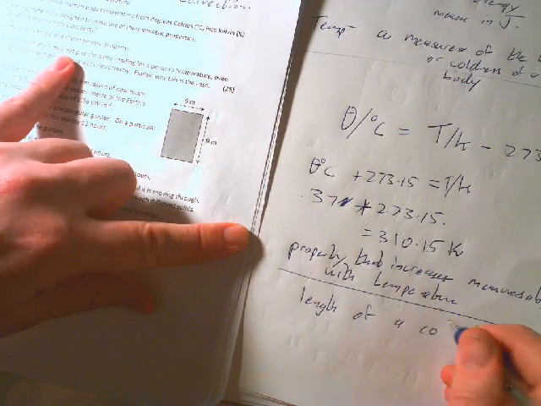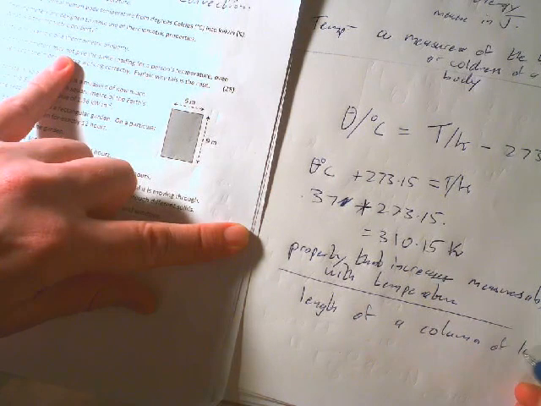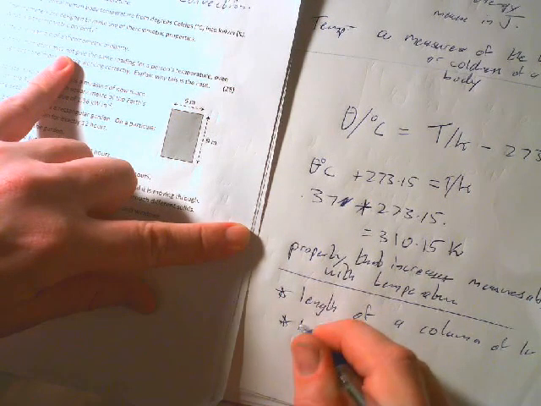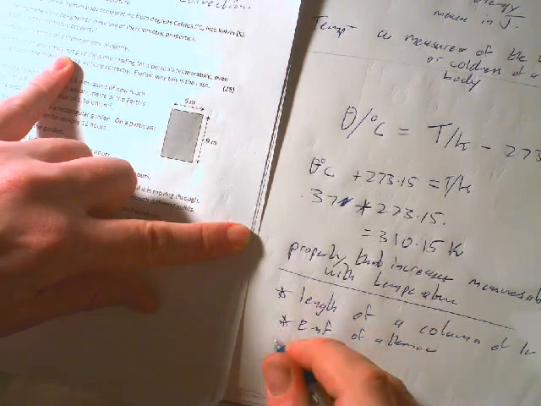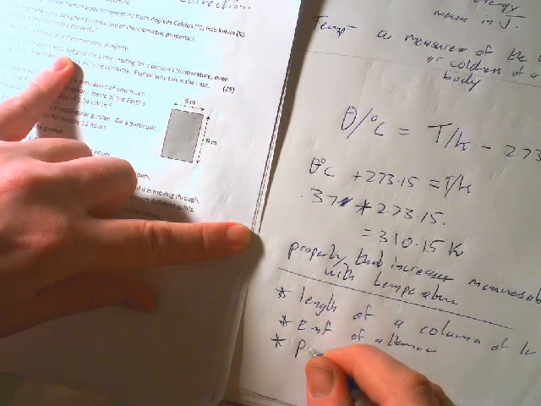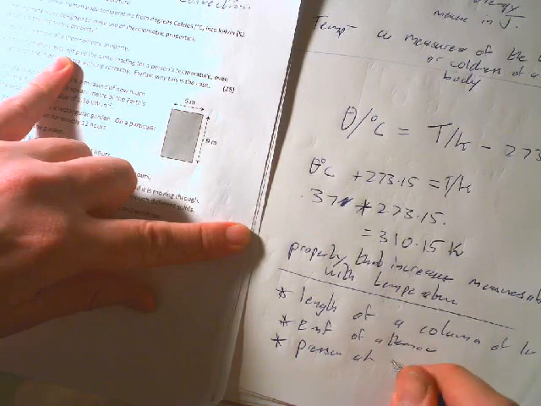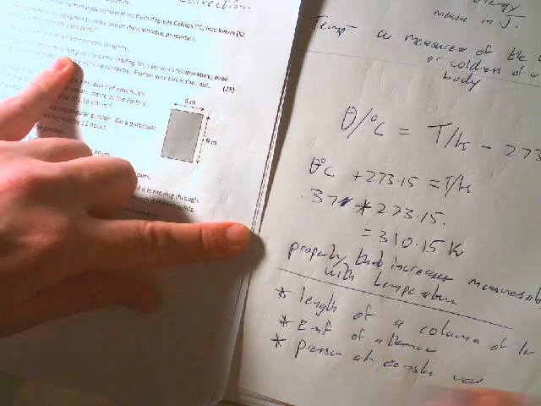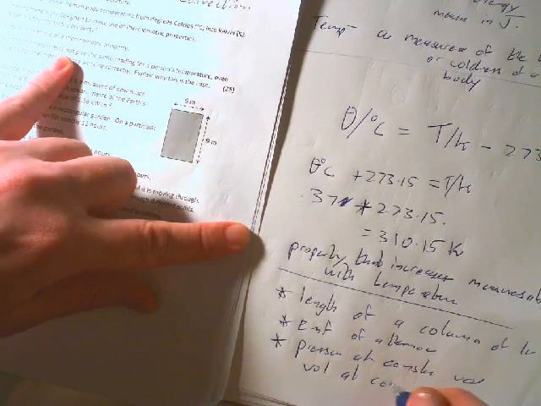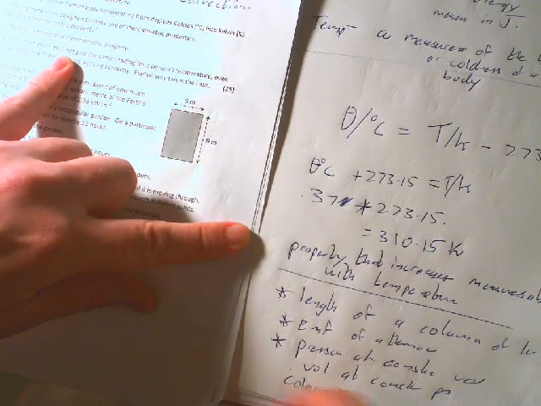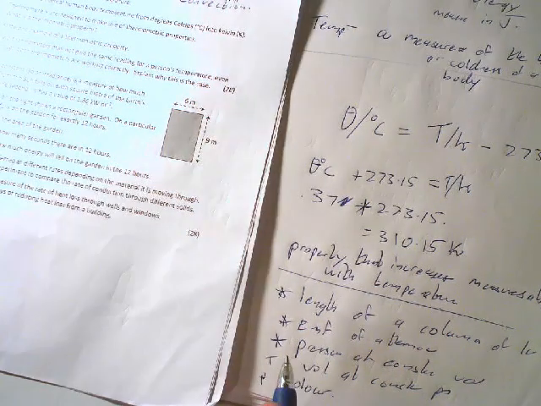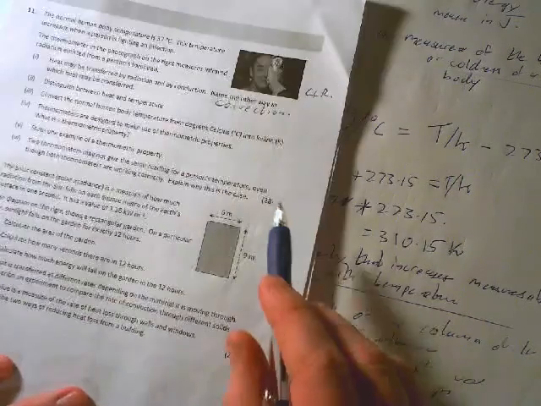State one example of a thermometric property. Okay, there's loads, so you could go with the length of a column of liquid. That's our traditional thermometer. You could go with the EMF of a thermocouple, the electromotive force of a thermocouple. You could go with pressure at constant volume, or volume at constant pressure. Or you could go with the colour. There's quite a few examples there. I'm sure I missed out on one or two, but any one of those would have gotten the marks there. So that's the first part.